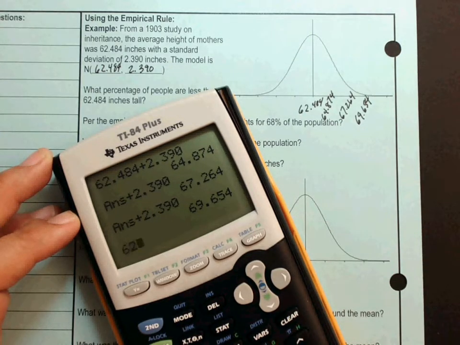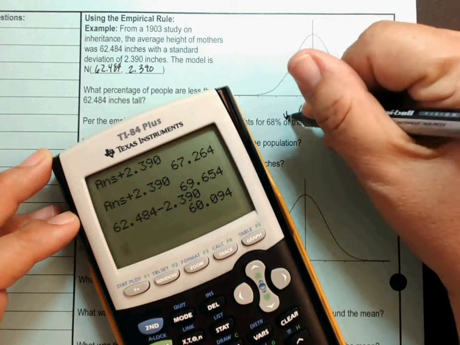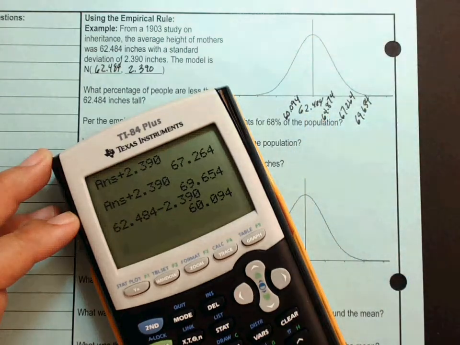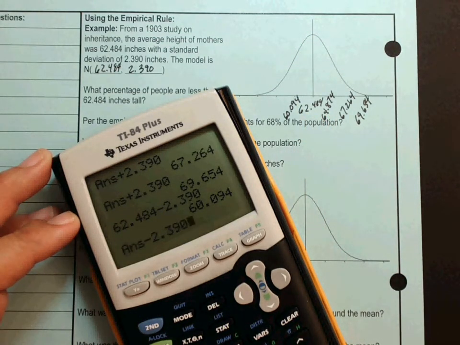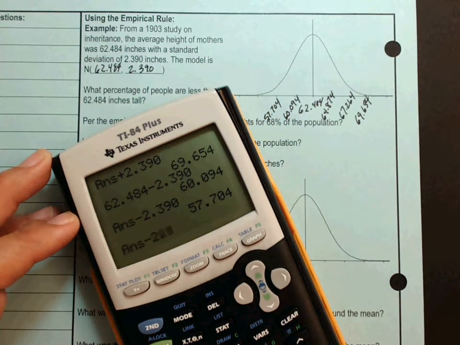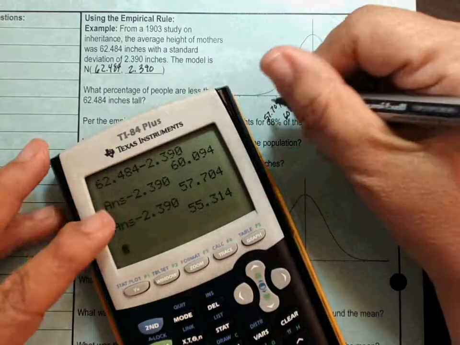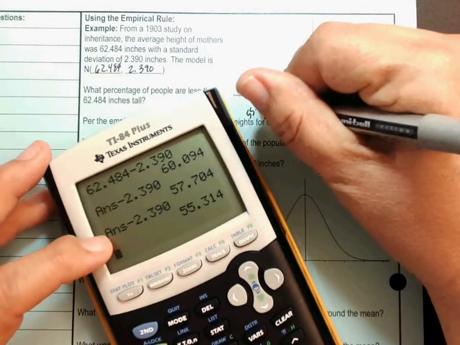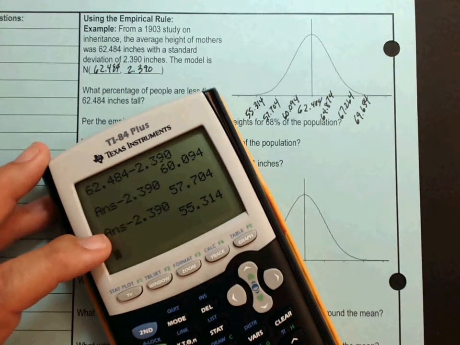And then we can go and subtract. 62.484 minus 2.390. In 1903, I think people were shorter back then. 60.094, subtract another standard deviation, 57.704, and subtract one more, and I have 55.314.